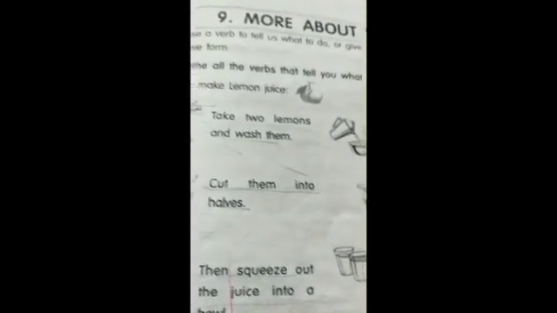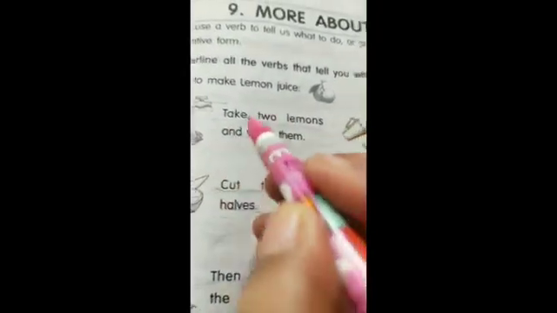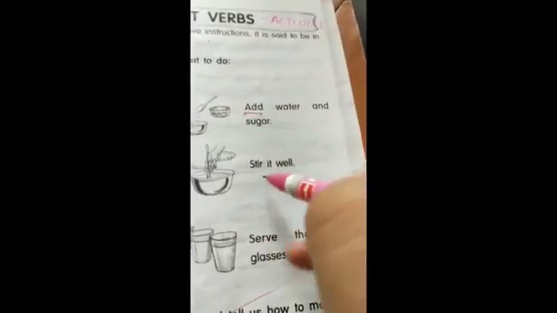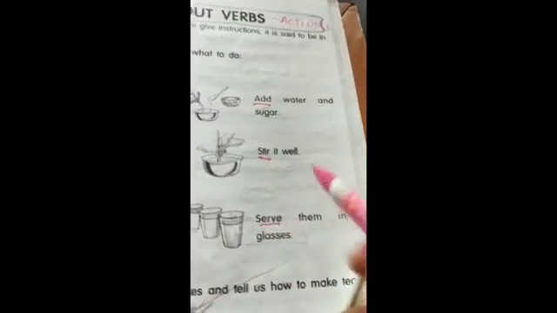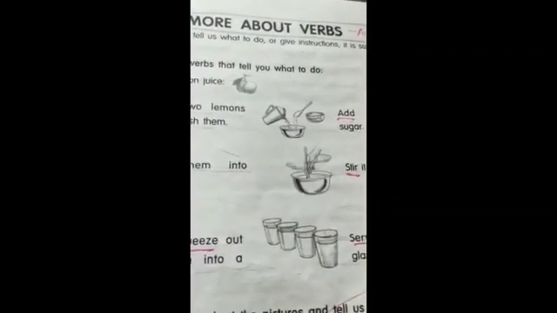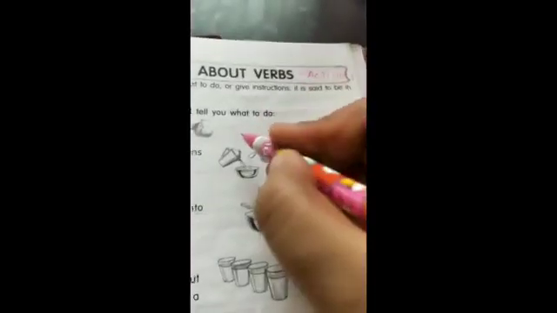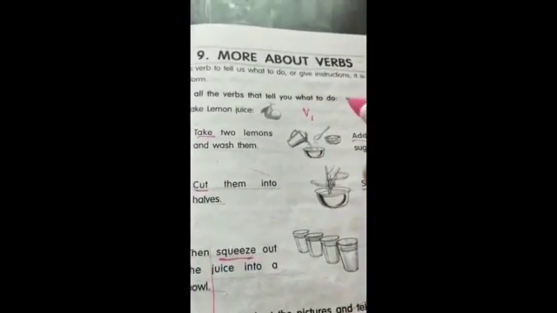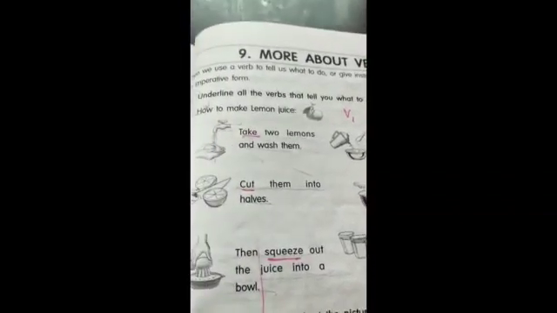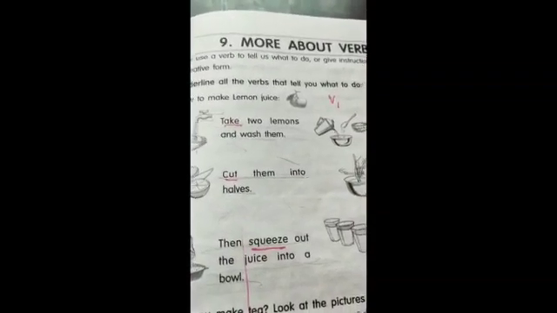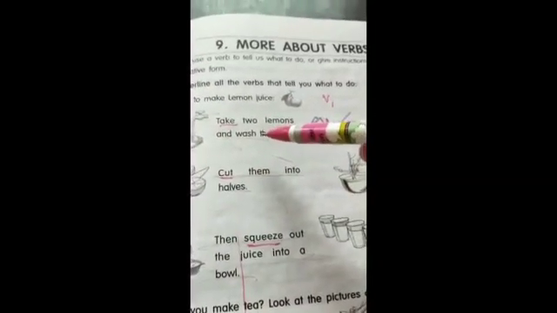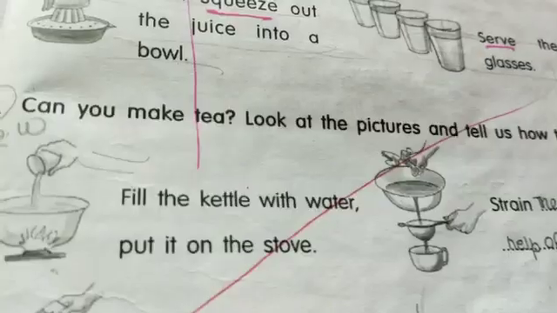The verbs used here, like take, cut, squeeze, then add, stir, serve, are in their basic form. That basic form is known as the V1 form. These verbs which are used to give instructions are working as imperatives.